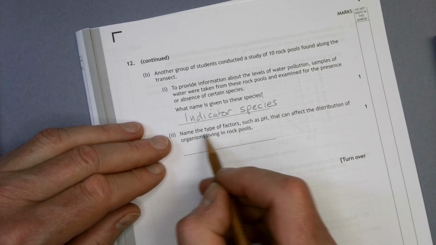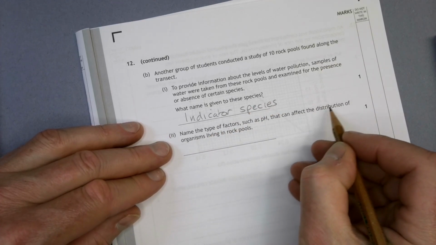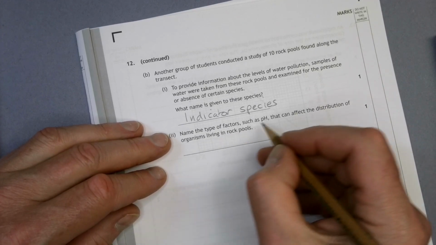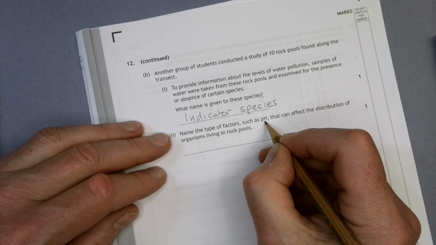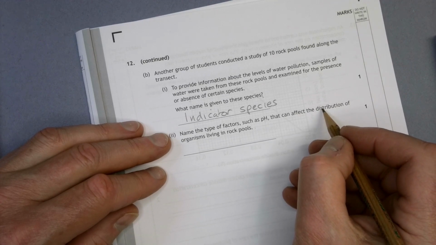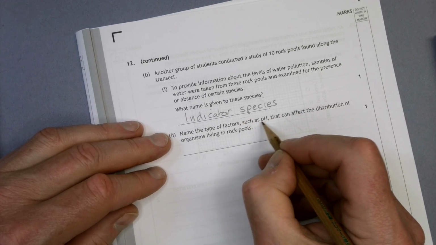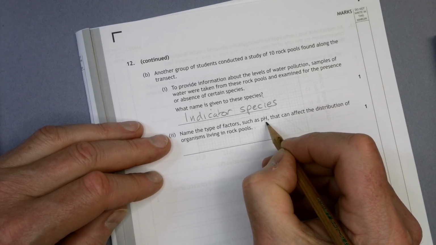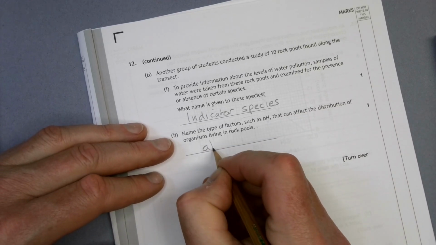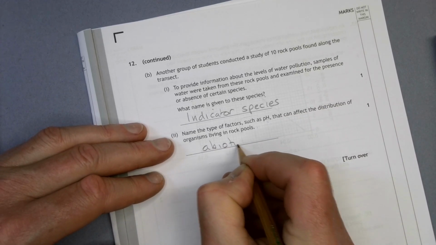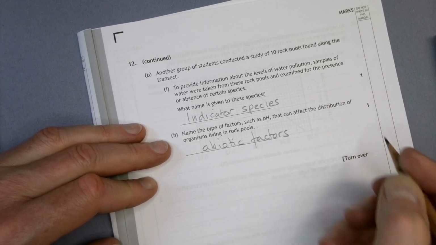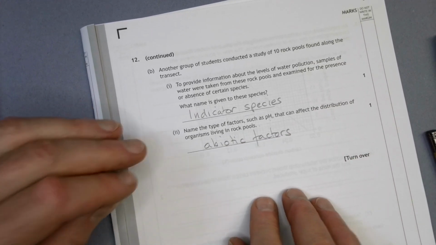So, okay, name the type of factor such as pH that can affect the distribution of organisms living in rock pools. Okay, type of factors such as pH. They haven't given us a lot to go on here, so we have to make the assumption that they're talking about non-biological or abiotic factors. Abiotic factors. Okay, and that's that one. I don't think there's much there to be worried about.